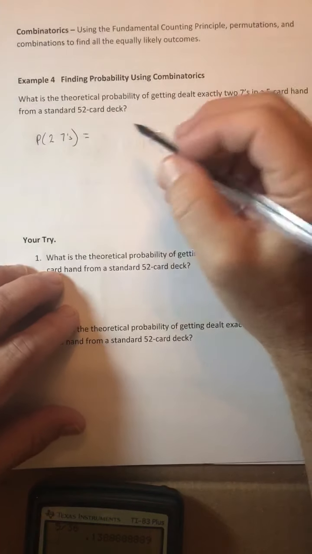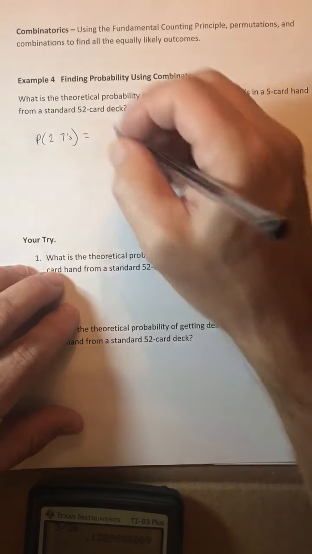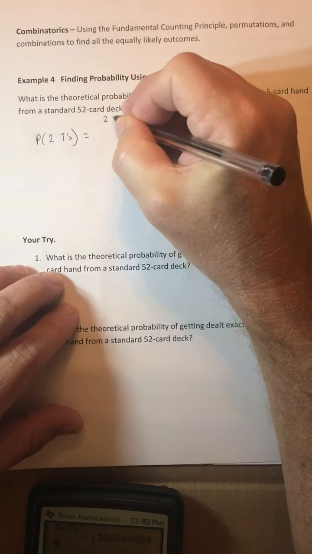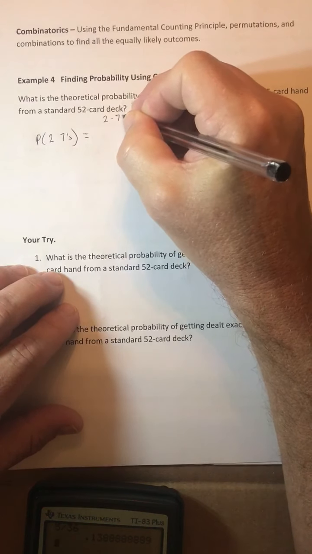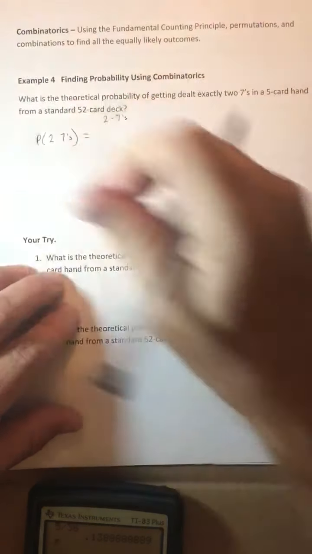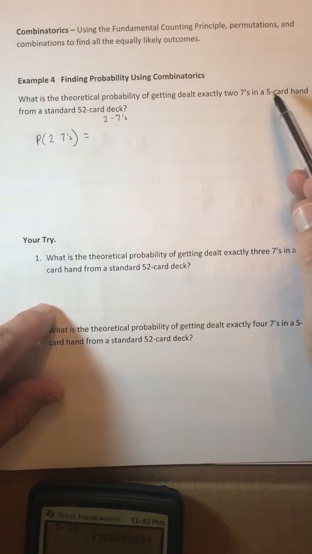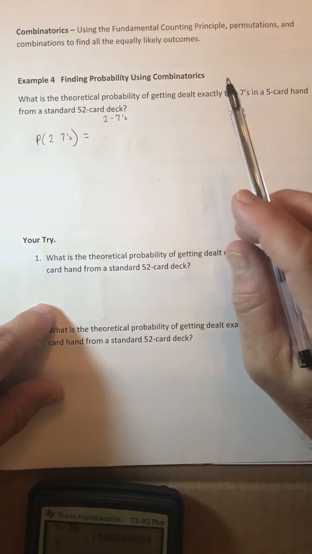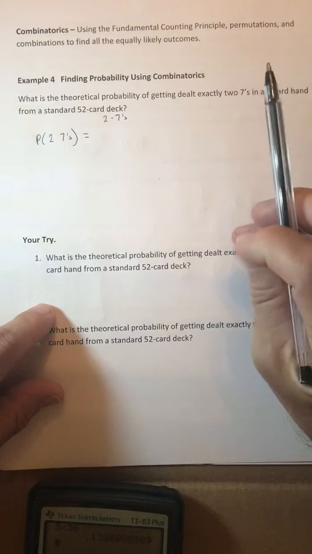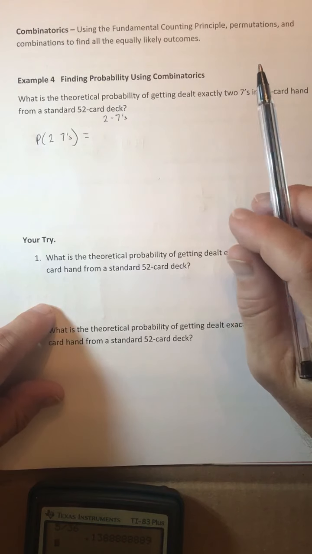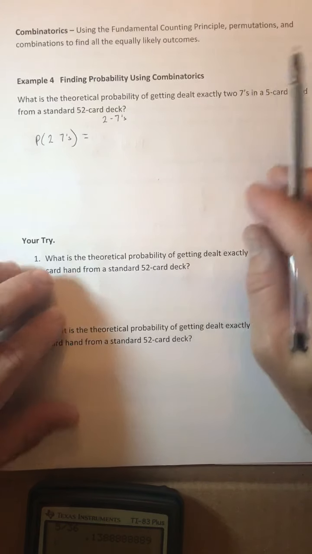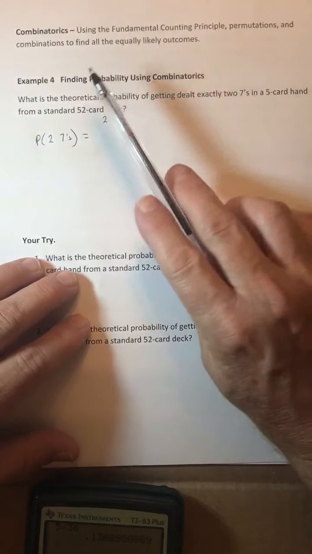So the first thing we have to get is our 2 sevens. And the order we get them in doesn't matter. Since the order doesn't matter, we're going to be using C, not P. So we're using combinations.